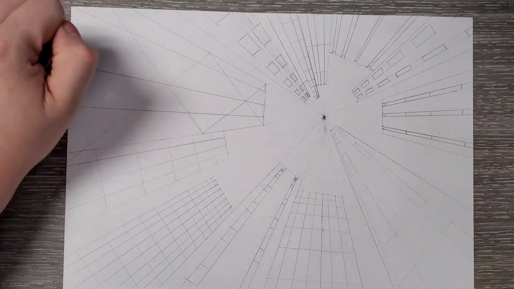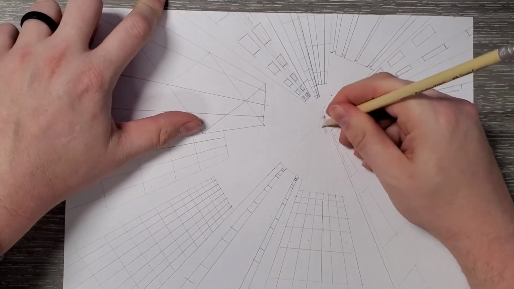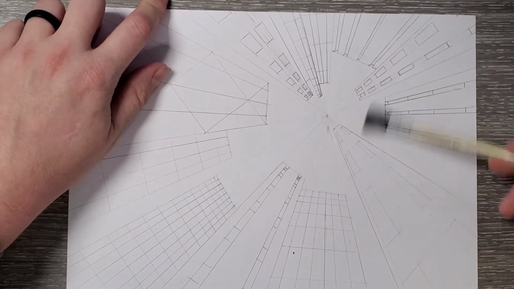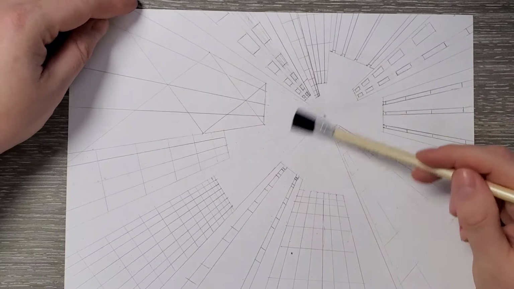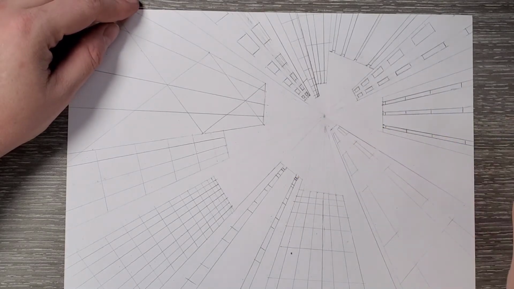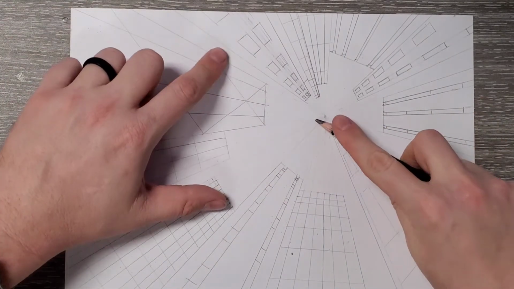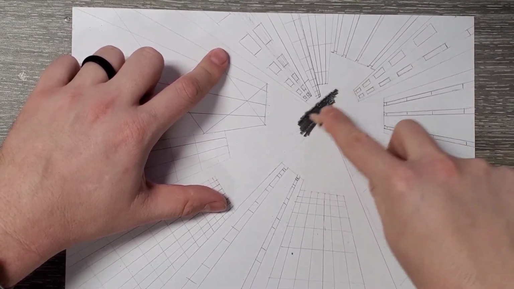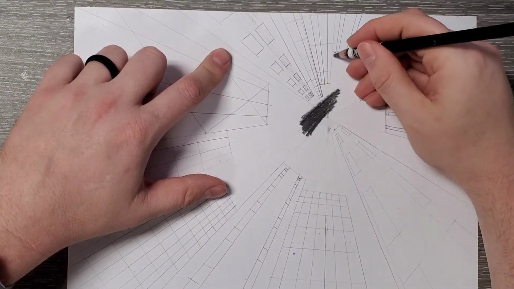Okay. All right. So now I'm going to get rid of this. We can go through a painstaking process of erasing all of this negative space, but what I think I'll do is make this a nighttime scene. So what I'm going to do is start filling this in. Look at this 8B. What a rich, dark, wonderful value.